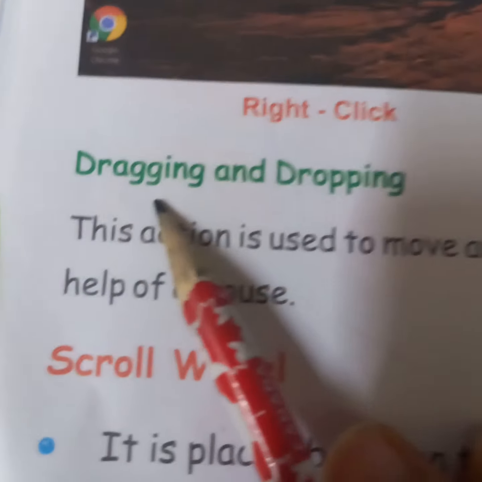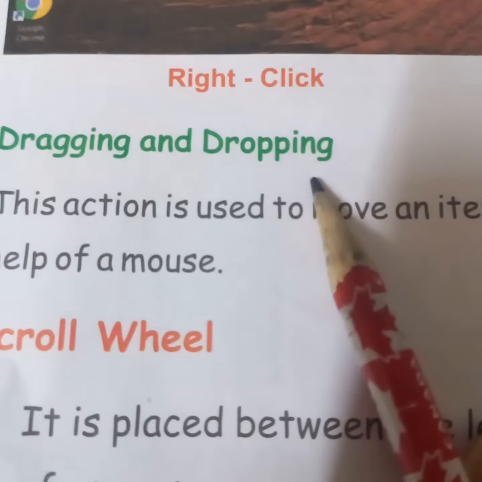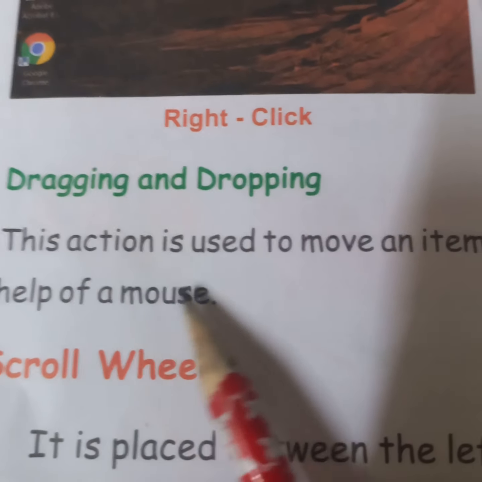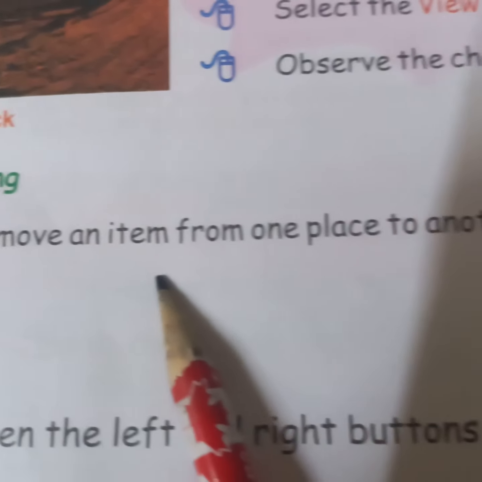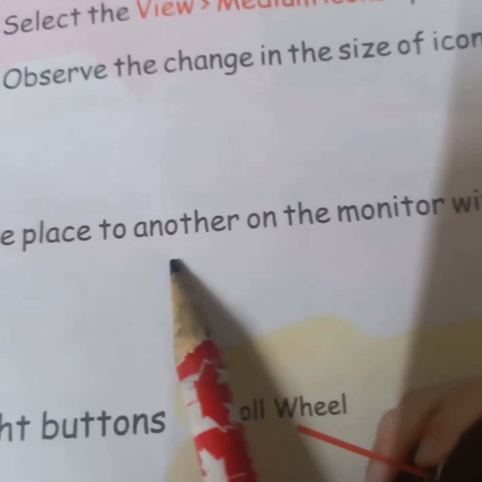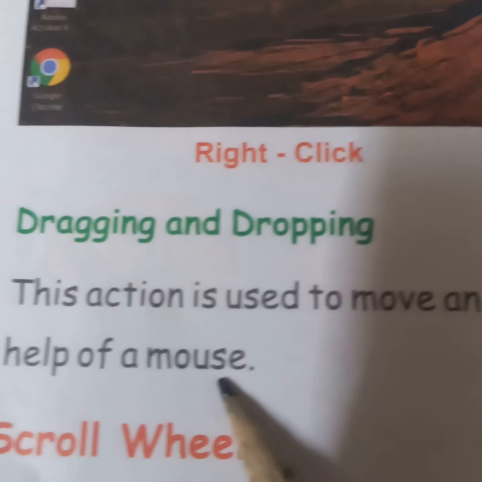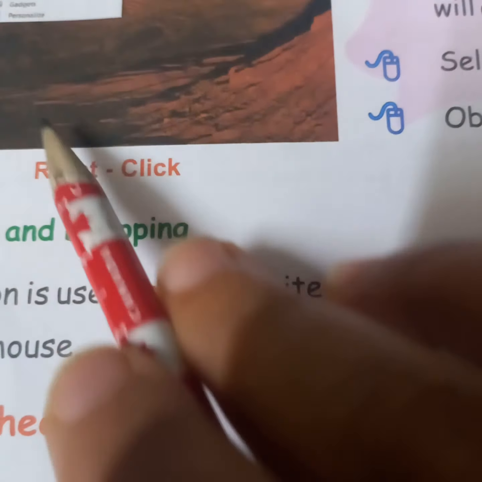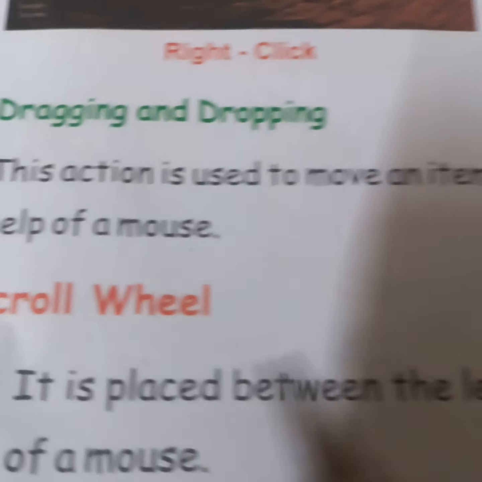Now next topic is dragging and dropping. This action is used to move an item from one place to another on the monitor with the help of a mouse. I showed you how to drag and drop when you have to move one item from one place to the other.